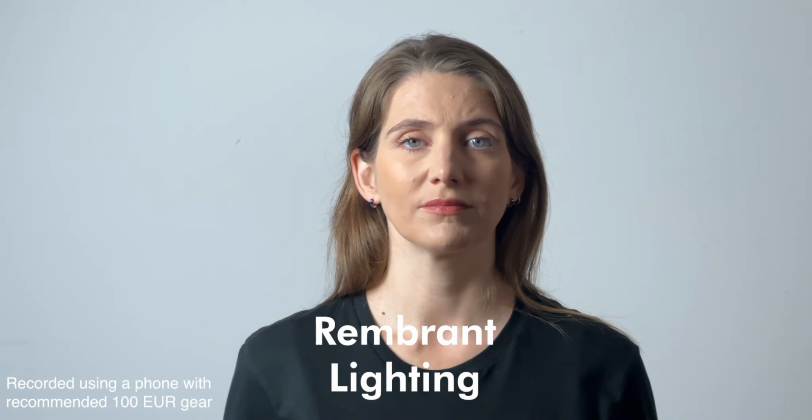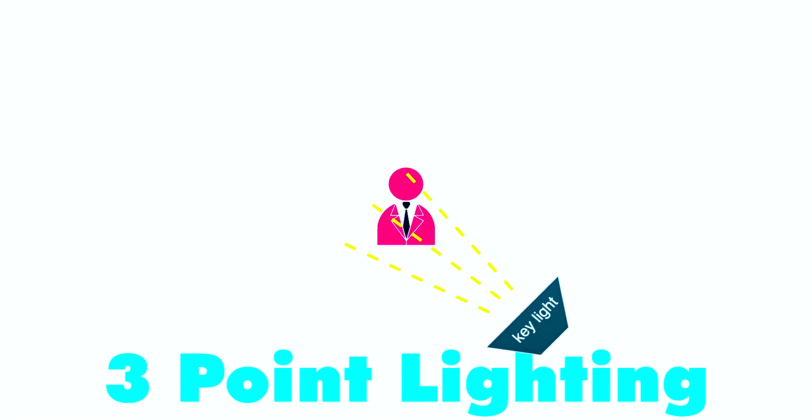Starting off with Rembrandt lighting, which is the position I'm using right now, and it's the most common method. You simply put the light 45 degrees from the side of your subject, and it creates this, as you can see, triangle on the side of your cheek. That's how you know you achieved Rembrandt lighting. It's the triangle on the side of the cheek.